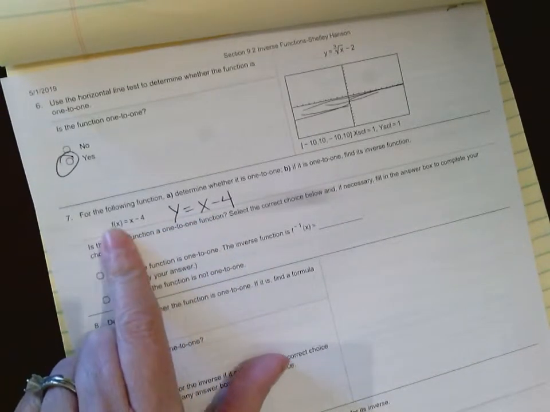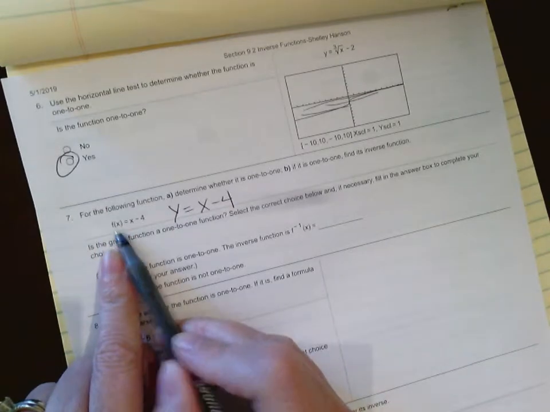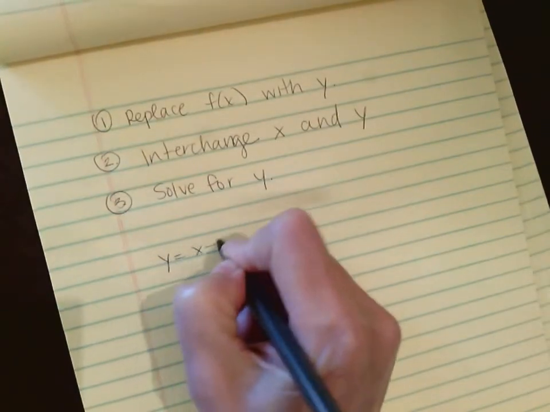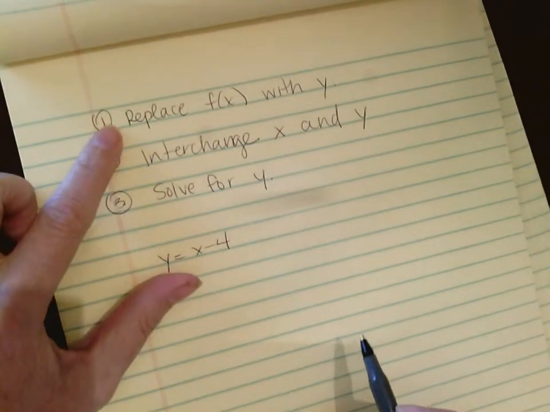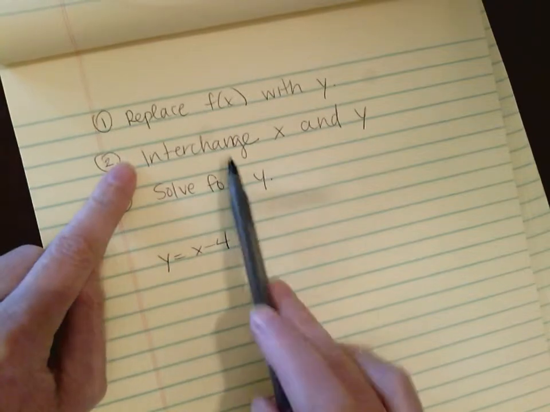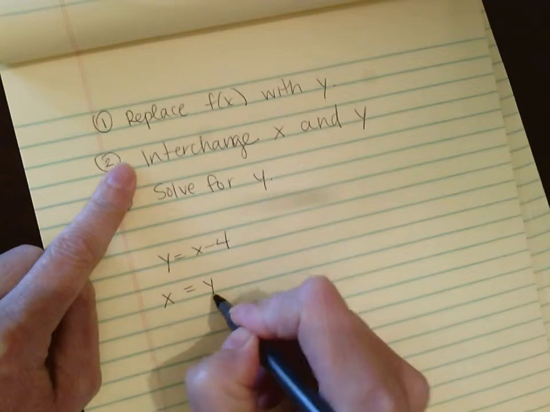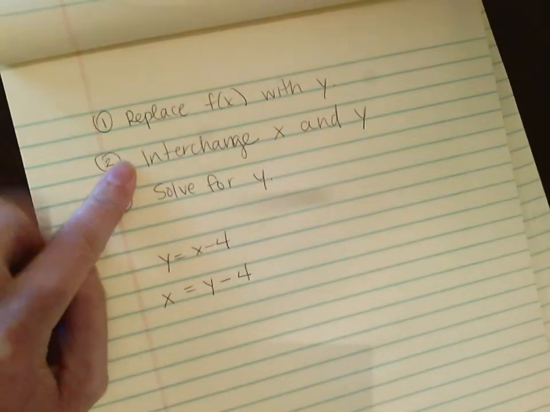So I've already switched out the f of x and made it a y. So now I have y equals x minus 4. Now I'll interchange the x and y. So I'll have x equals y minus 4.